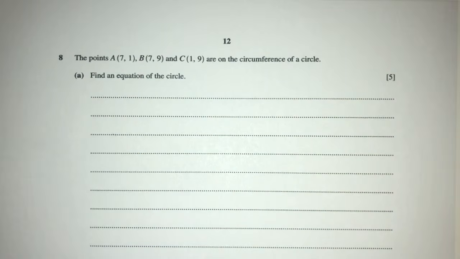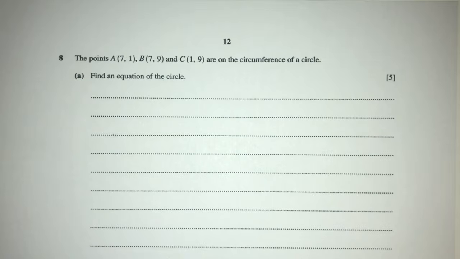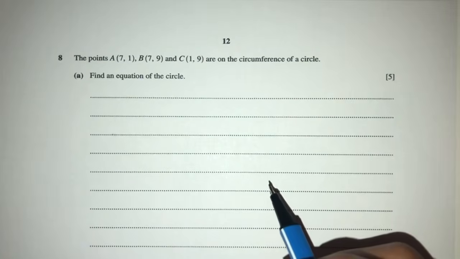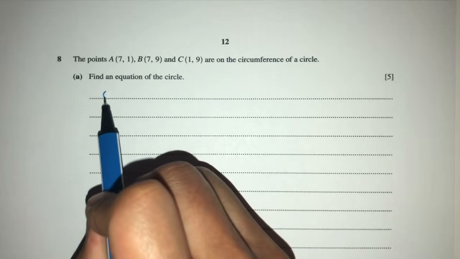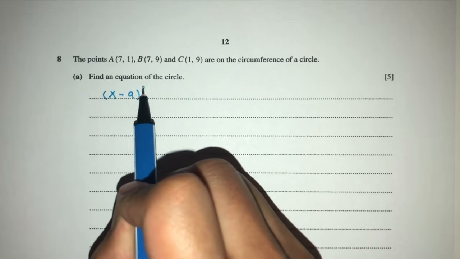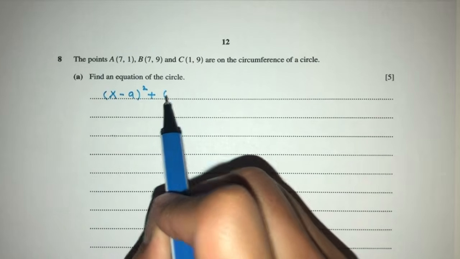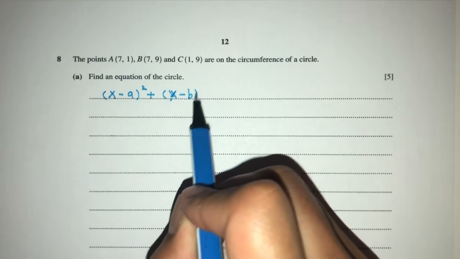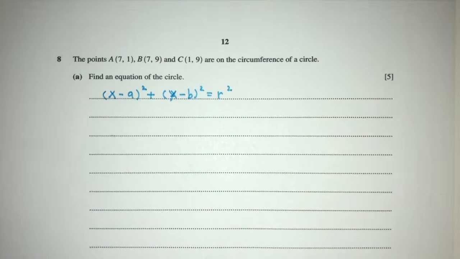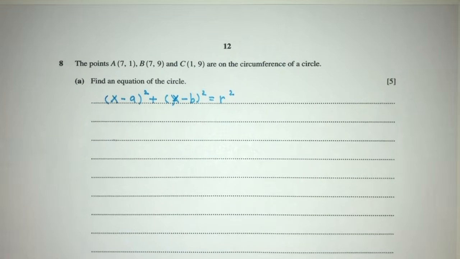Now let's move on to question number 8. The points A, B, and C are on the circumference of a circle. So part 1 is to find the equation of the circle. Now, this question, there are many ways of doing it. One of the ways is really just to go full force solving the simultaneous equations. We understand that (x minus a) squared plus (y minus b) squared equals r squared. That will be my equation of a circle usually, right? But either way, let me find the other way we can do this question more easily.